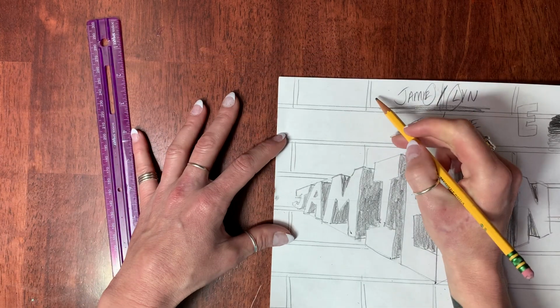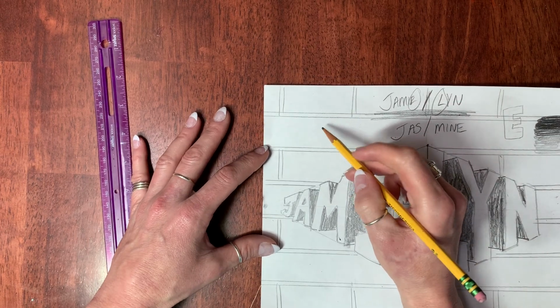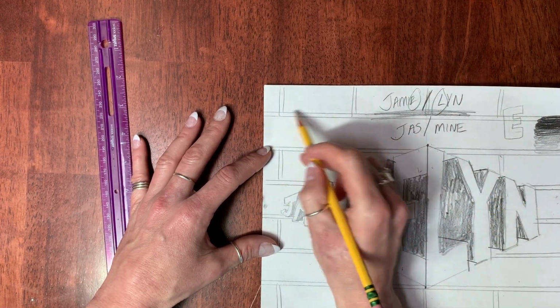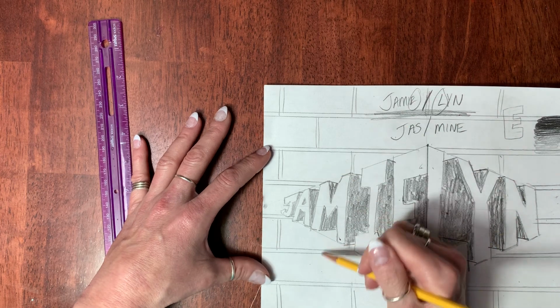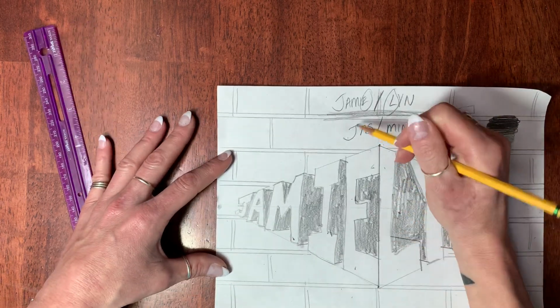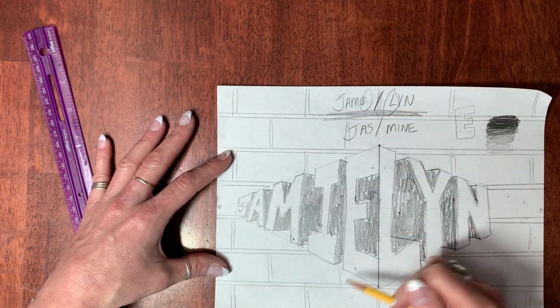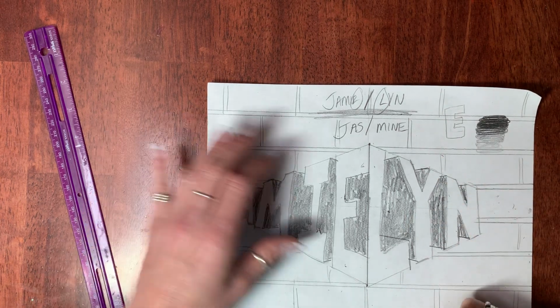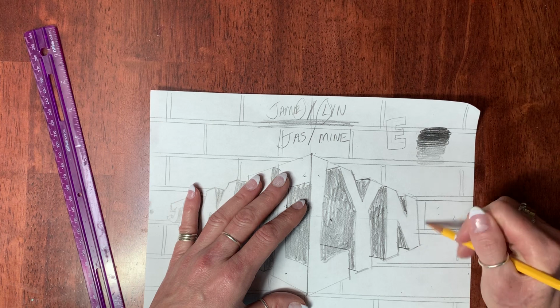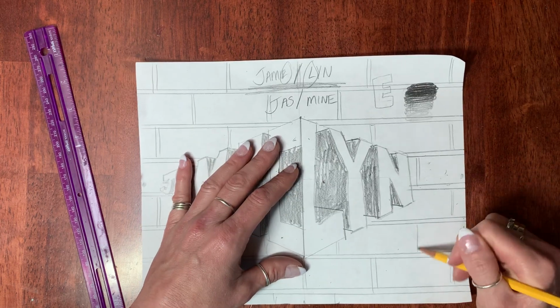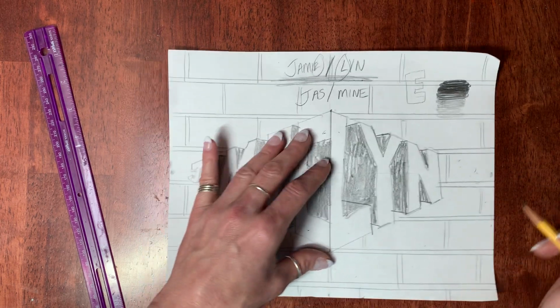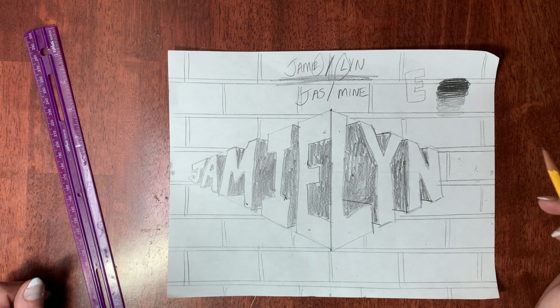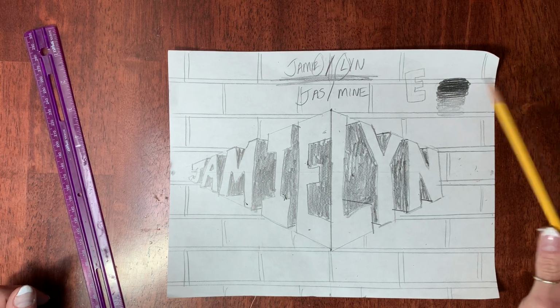Okay, and then for the alternating rows in between the brick, so middle of the brick would be about right here, skip. And once you get to this point, you're ready to color or add color to your bricks.